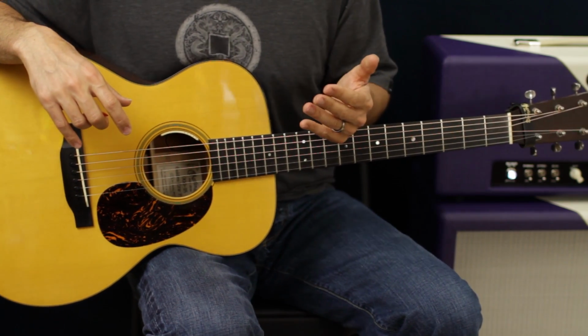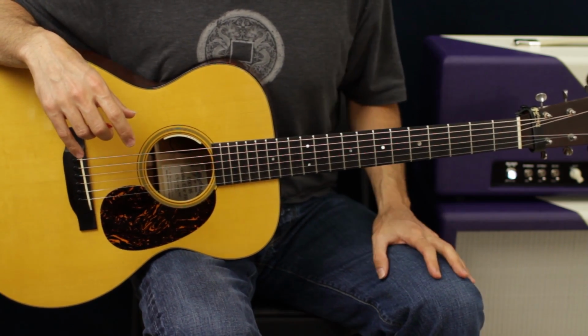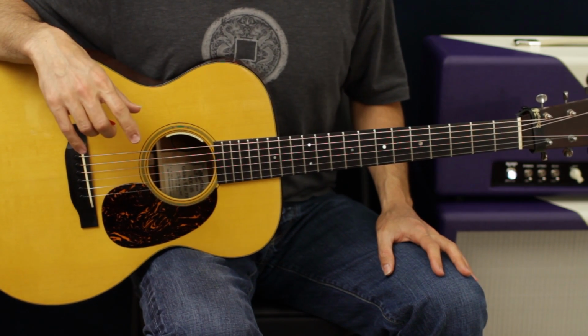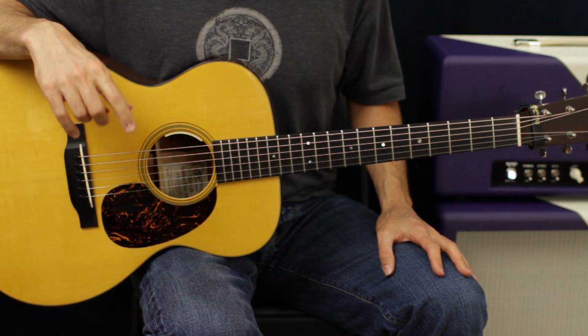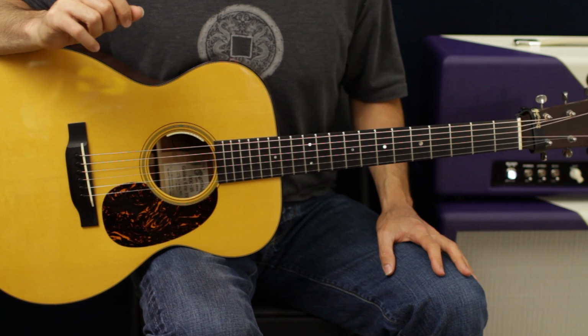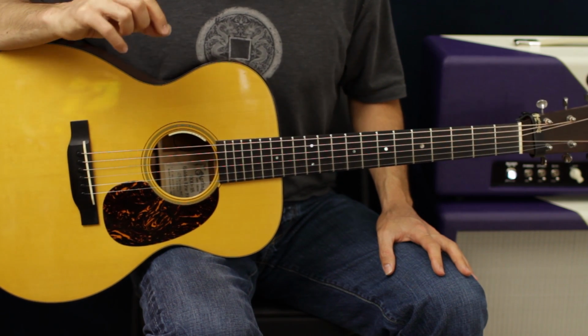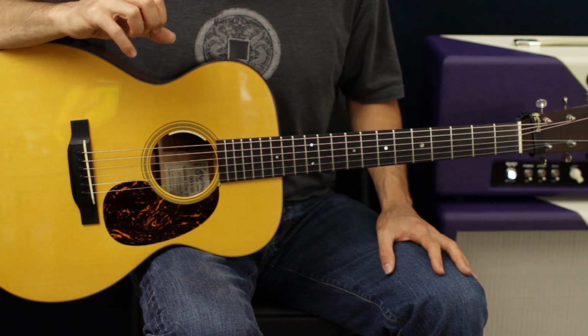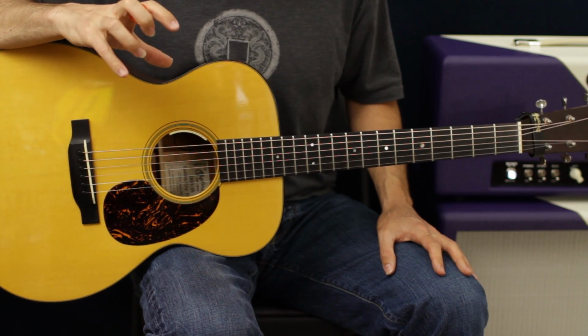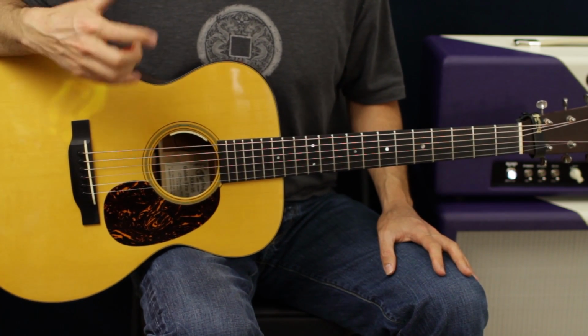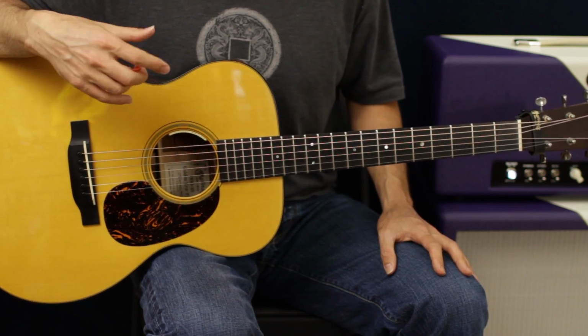And we'll pick, let's say, 1, 2, and 3, and 4, right? We're going to count it aloud. I really want to stress the importance of counting in the beginning, when we're trying to establish time and feel and rhythm.